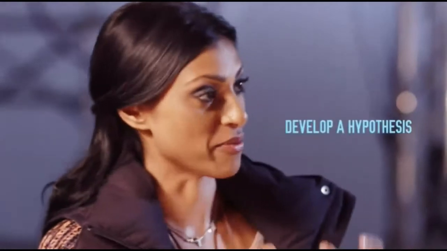So the first thing to do before beginning practical work is to develop a hypothesis. A hypothesis is an idea or an explanation that we think might be right. In this case, I'm going to hypothesize that the length of time it takes for a pendulum to complete one whole swing from one side to the other and back depends on the length of the pendulum, and in particular, that the longer the pendulum, the greater the time it will take.